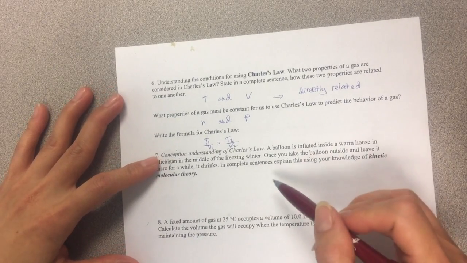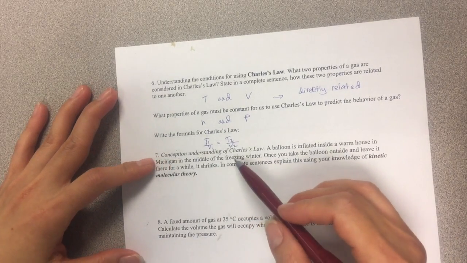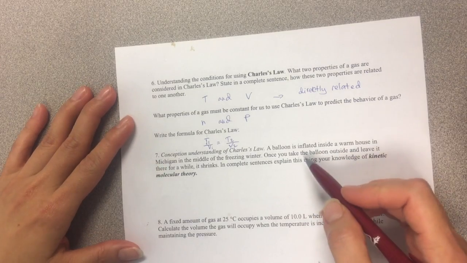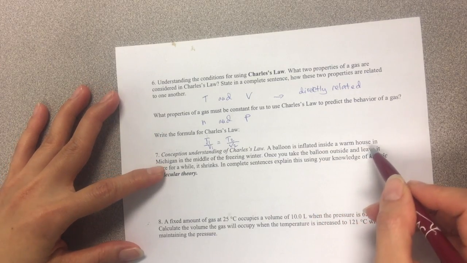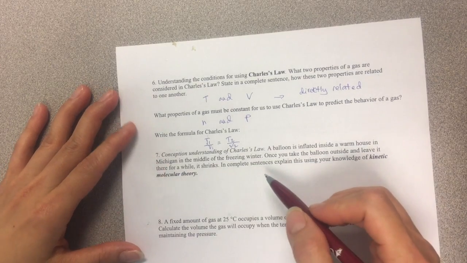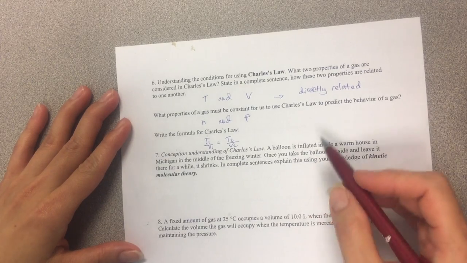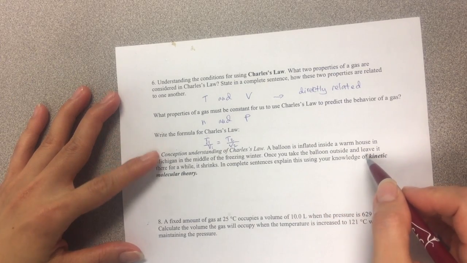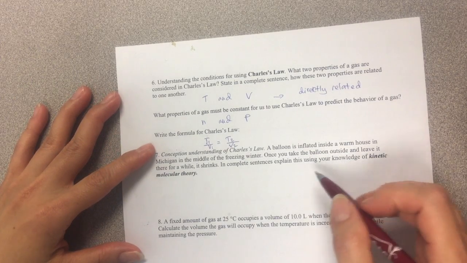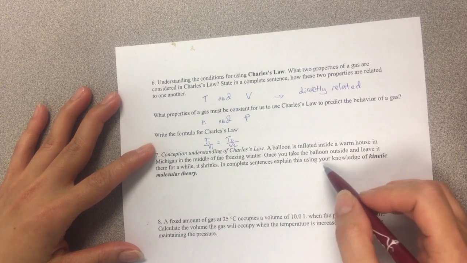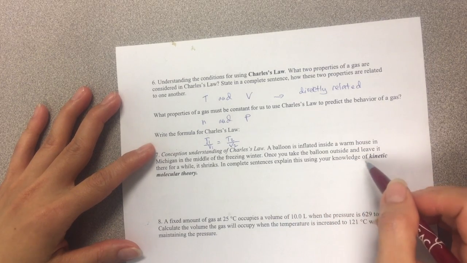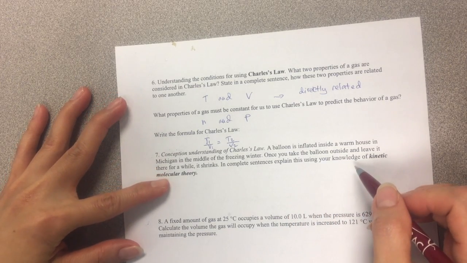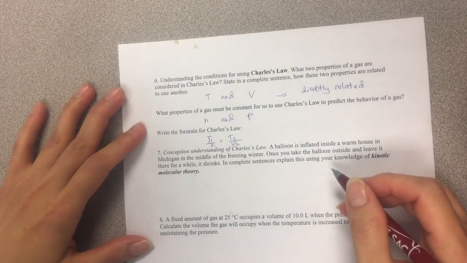And going to number 7, conceptual understanding of Charles' law. A balloon is inflated inside a warm house in Michigan in the middle of the freezing winter. Once you take the balloon outside and leave it there for a while, it shrinks. In complete sentences, explain this using your knowledge of kinetic molecular theory or KMT.